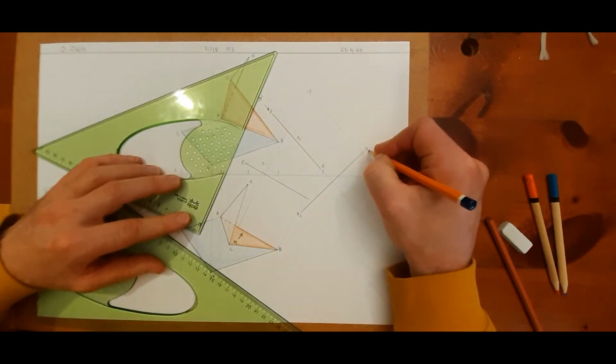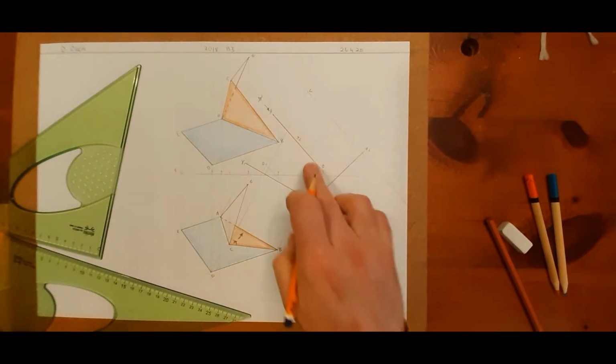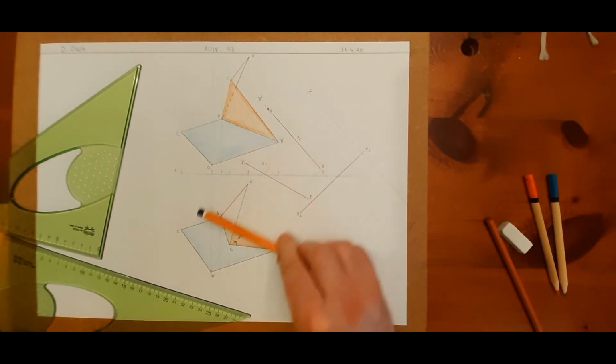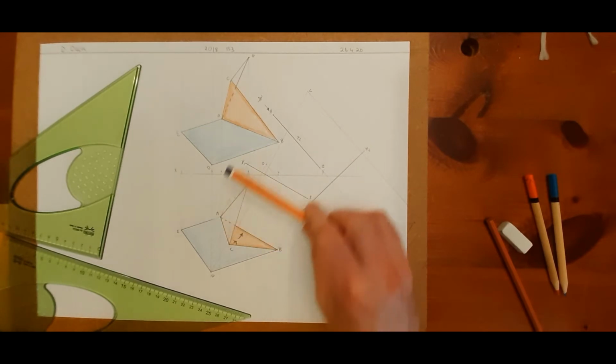Set up our x2, y2. Now new view, one view back, two views back, and you know you're measuring off the right line because it's parallel to the line you're looking at 90 degrees.